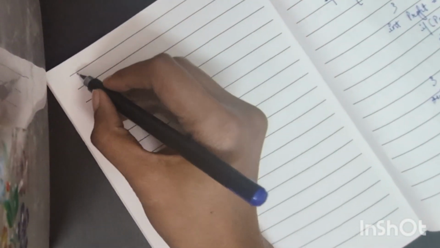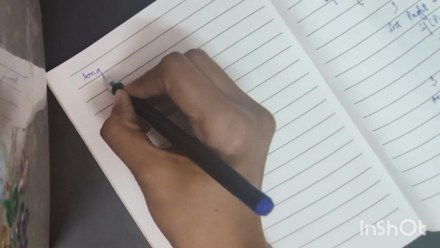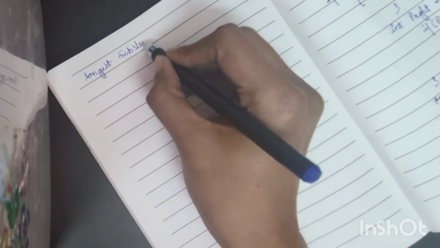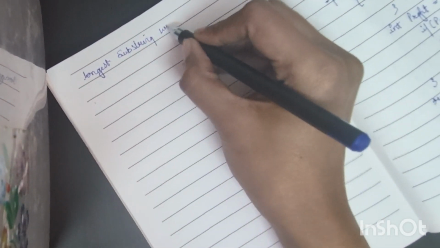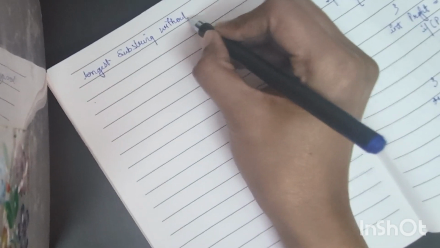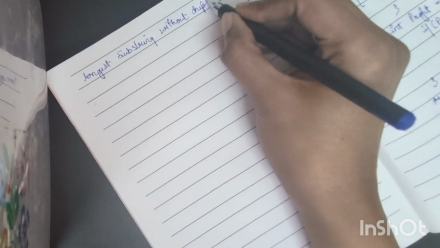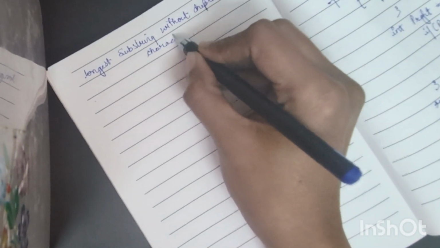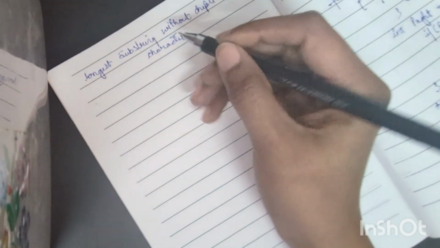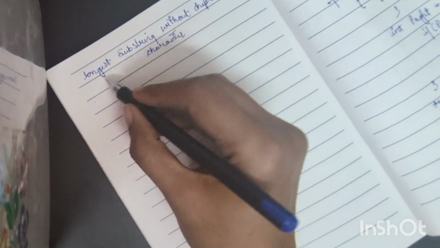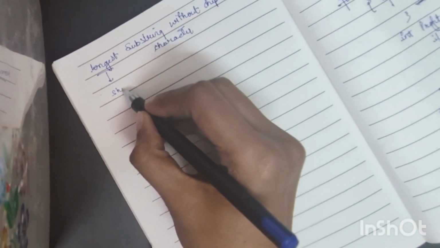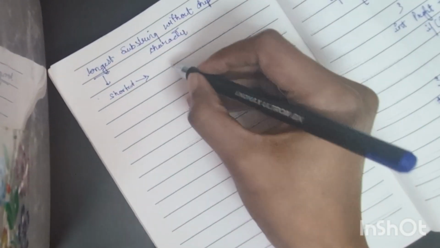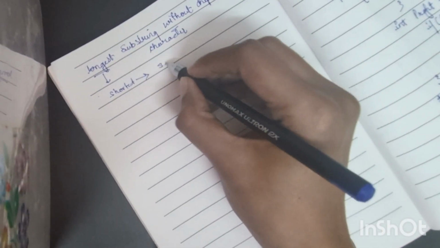Today's problem is longest substring without duplicate characters. So whenever something comes as a longest or shortest, the first thing that should come to the mind is that this is a problem of sliding window.